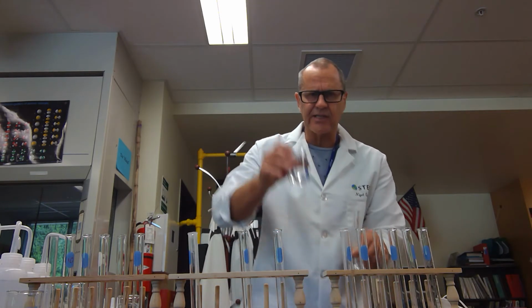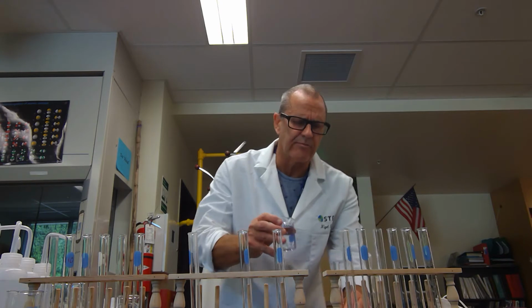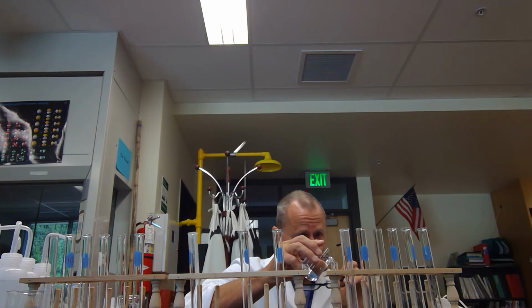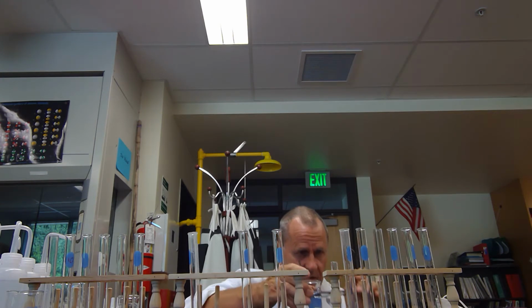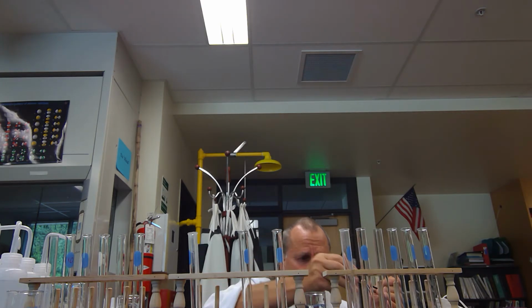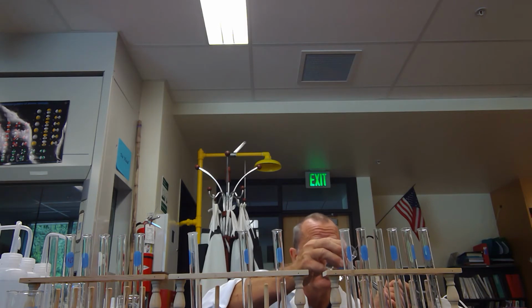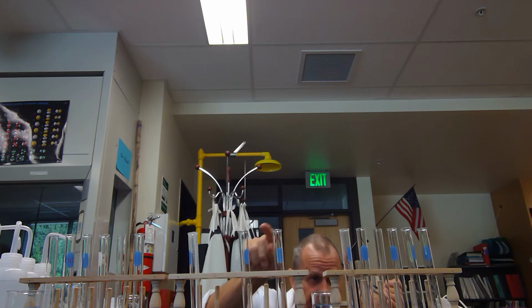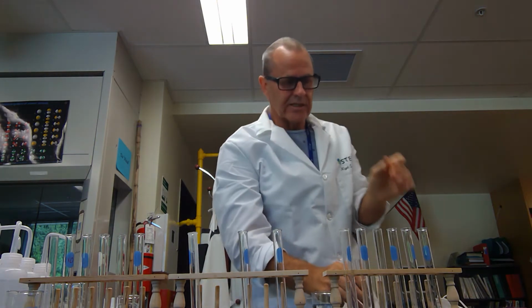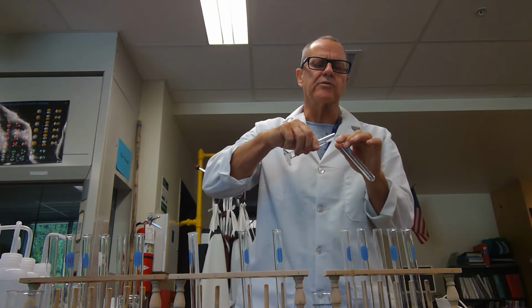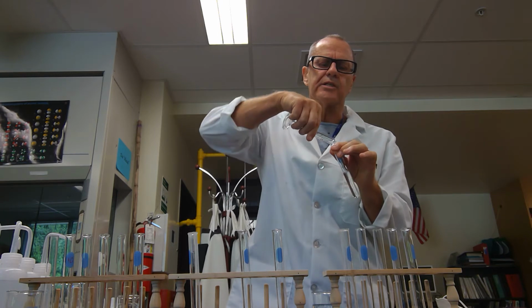So what I'm going to do is take this 1.0 molar and put exactly 10 milliliters into here. And it goes to the bottom of the meniscus, remember? The meniscus is the curved surface that is left on top of a liquid due to differing attractions between the particles and the glass and the particles and themselves. So here's my 1.0 molar. Oops, had something in there earlier. It was just distilled water. And I'll put this in here.